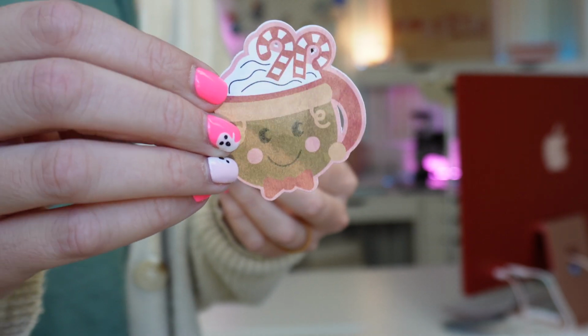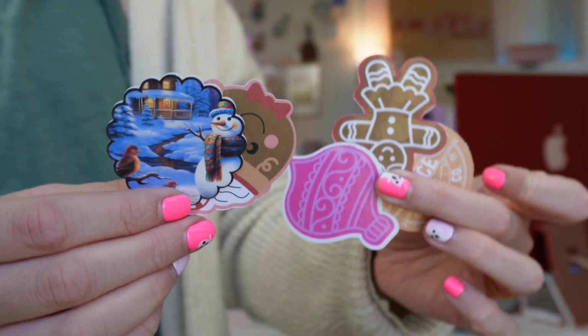I hope this showed you that you can use laser cut files, sublimation files, and all kinds of files and make really great stickers. So we'll see you here next week, but until then, happy crafting.